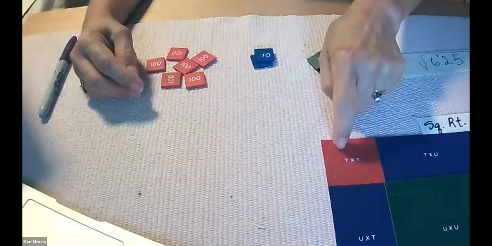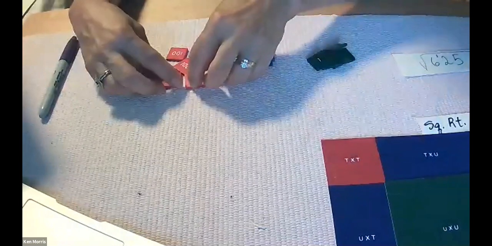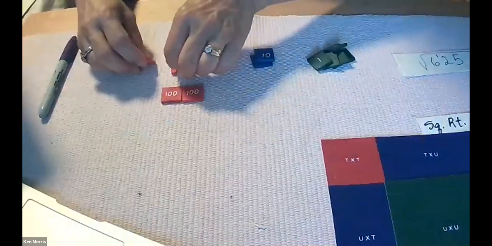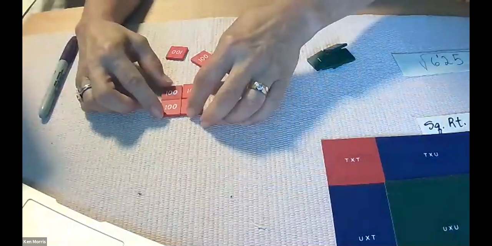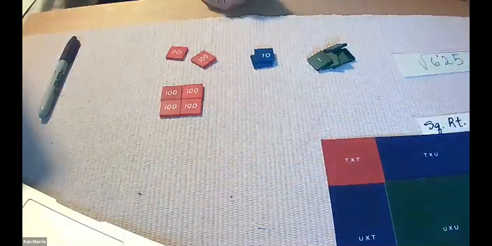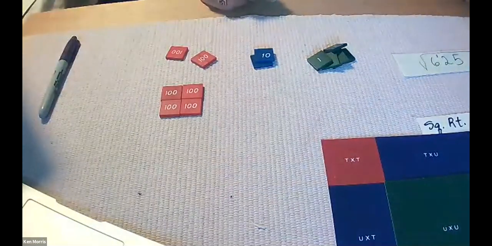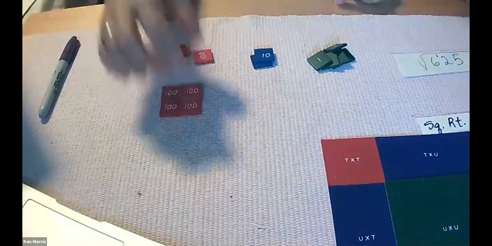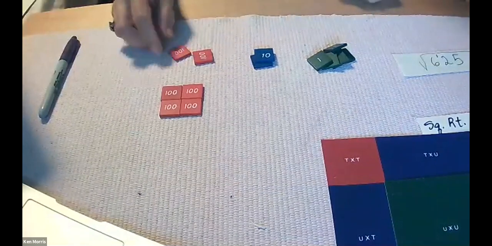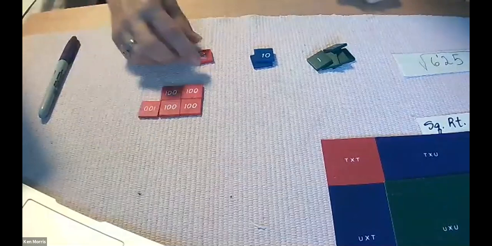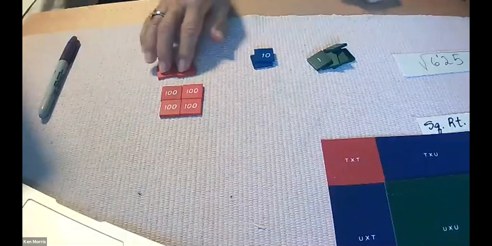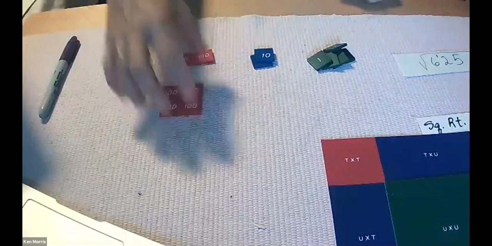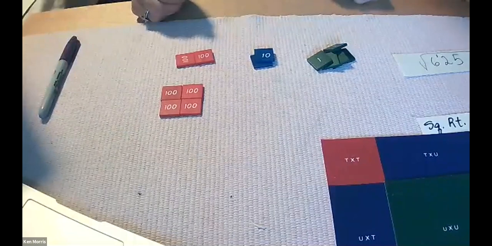Okay, and I'm looking right here at this corner of my binomial guide. Well, I know that the largest square that I can make is right there. So I've used 4 of my 600s. I could certainly do that, but that's not a square, that's a rectangle, right? There's nothing I can do. That is the largest perfect square I can make out of 600. That's it. So I'm finished with this.